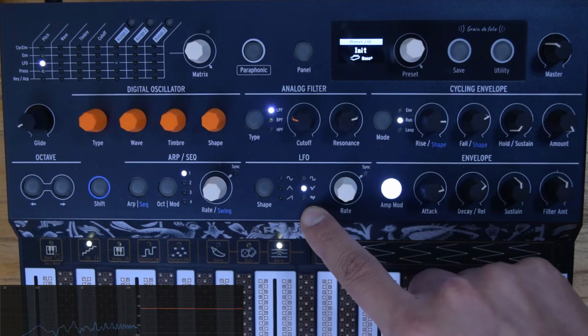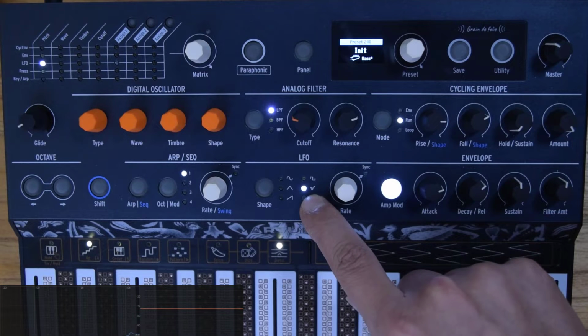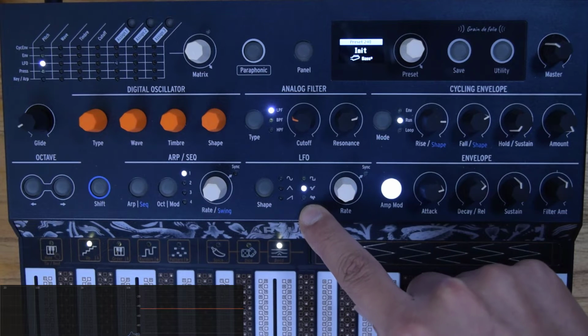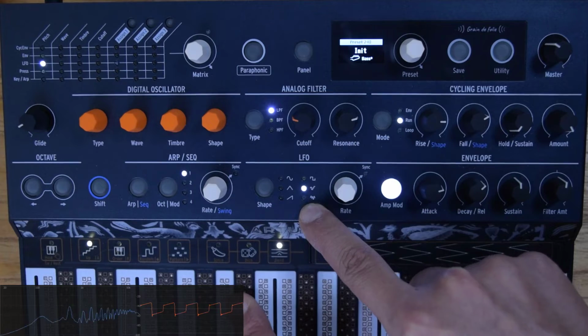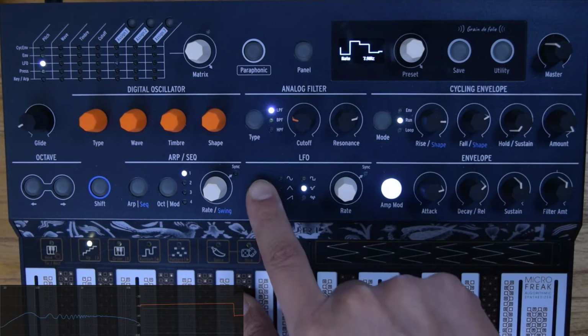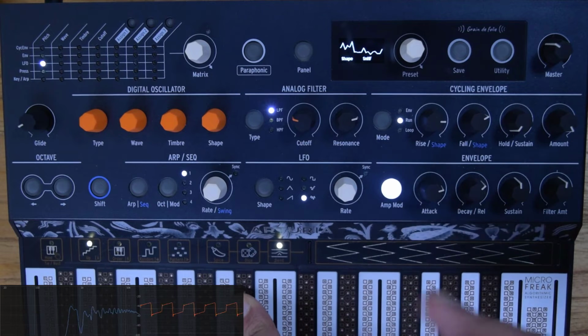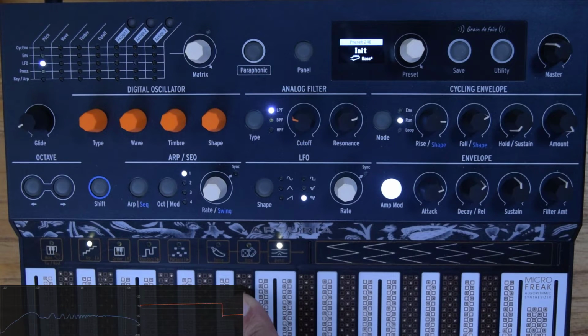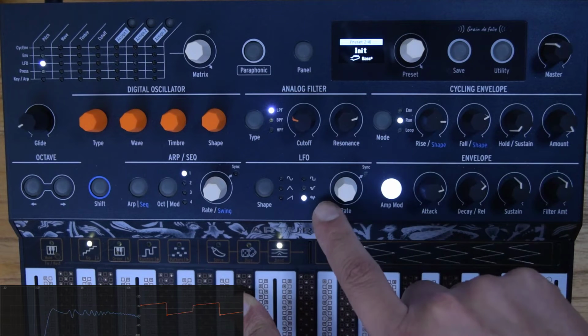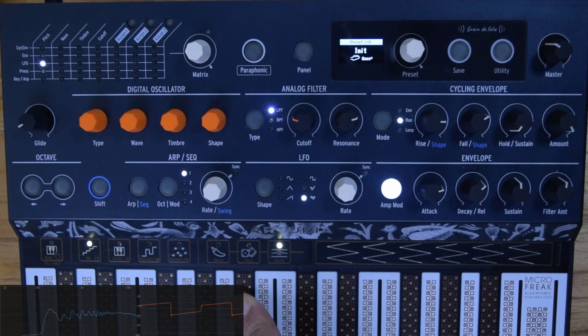Then you have the other one. Now the other one is the same as sample and hold, but this one is a smooth sample and hold. We don't get those aggressive changes, but it's going to smoothly transition from one random spot to the next one. And that is the main difference between the sample and hold and this one. It's just a smooth transition.